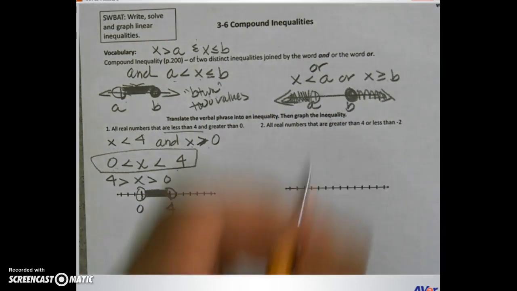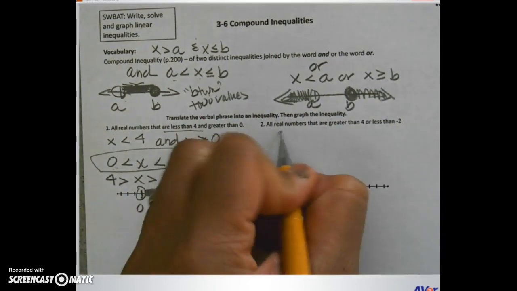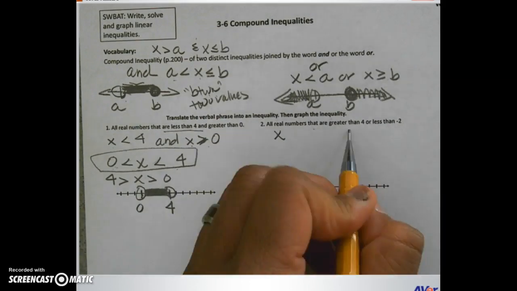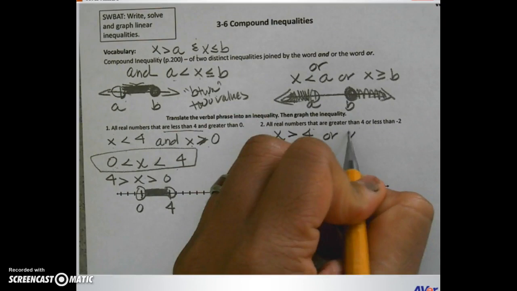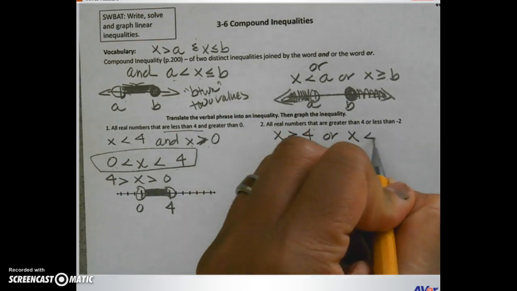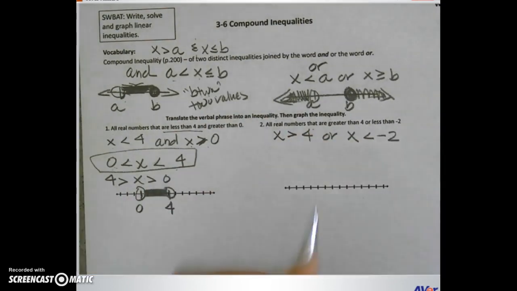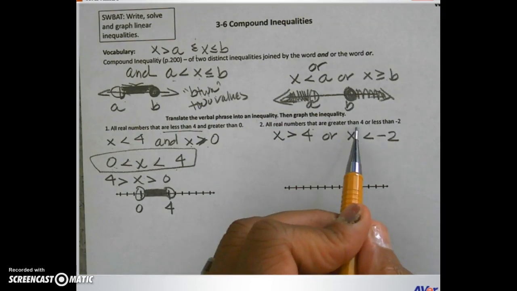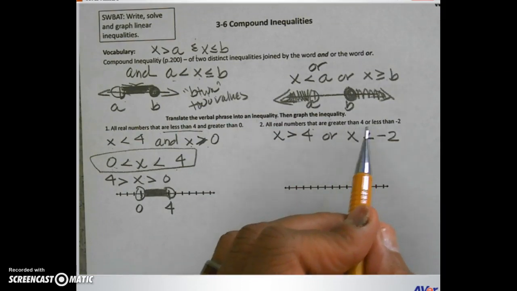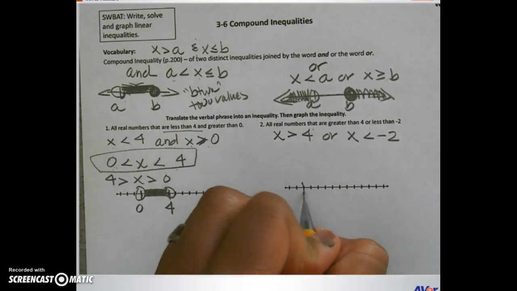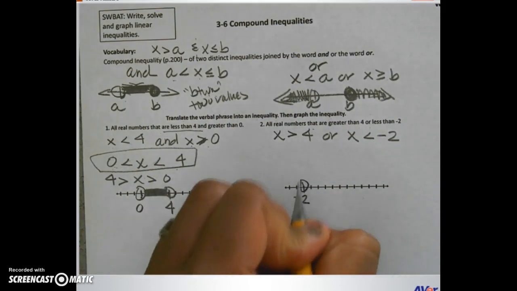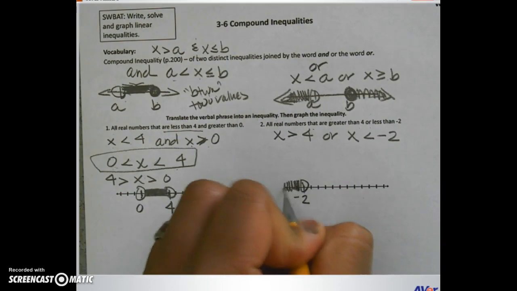Number 2, all real numbers, X, that are greater than 4, or the value, all real numbers of X that are less than -2. Just remember, they don't say all the numbers again, so you're just going to put the x part for that part. Okay, let's graph. Here's -2. I have an open circle and I'm going to the left.